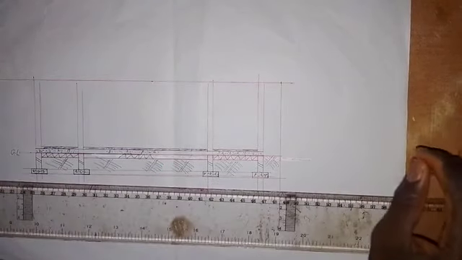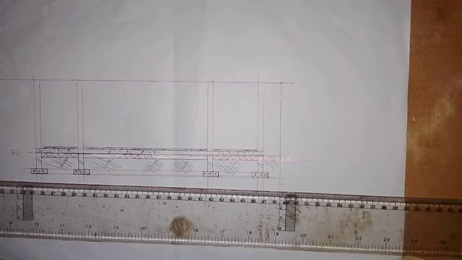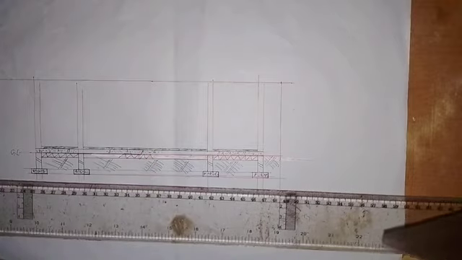Okay, so having drawn this horizontal line, the next thing that we are going to do is to take our set square. The pitch angle given to us is 30 degrees.